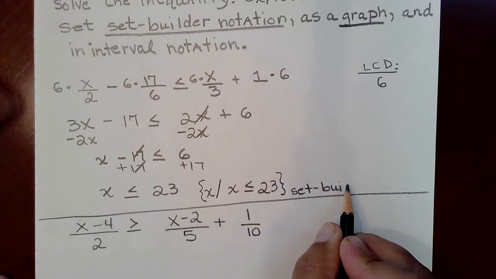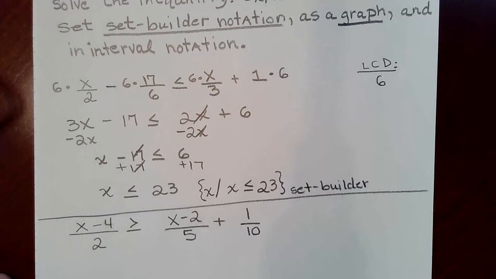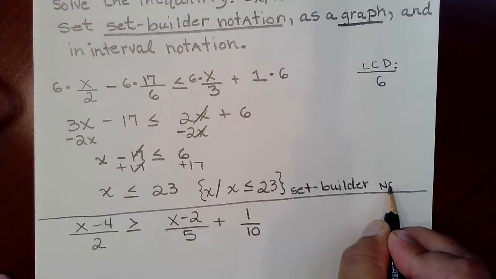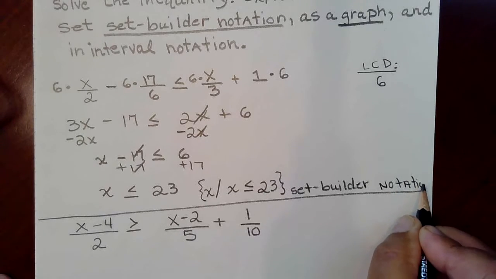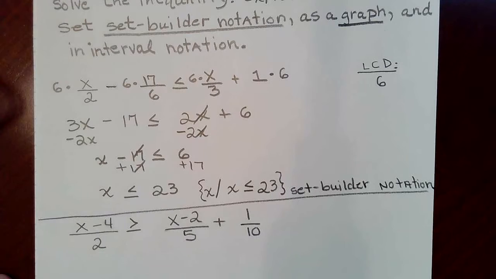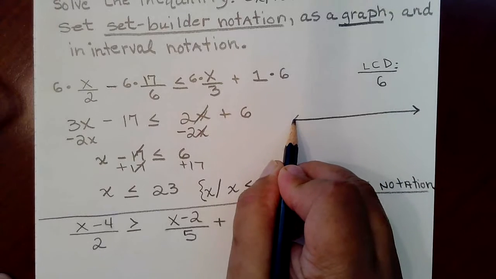Now you're going to be moving away from that in this class. That is the type of notation that you would tend to use in the level below this. And then, we want you to move towards being able to use interval notation rather than set builder notation. Interval notation has a lot to do with the graph, stating the interval correctly. So you might want to graph the solutions first.